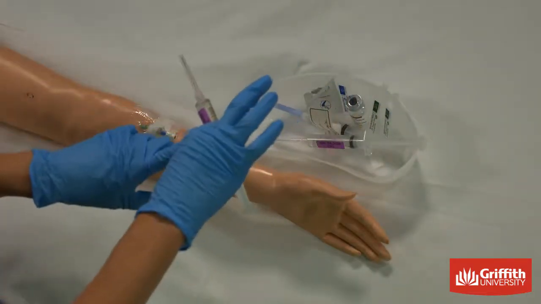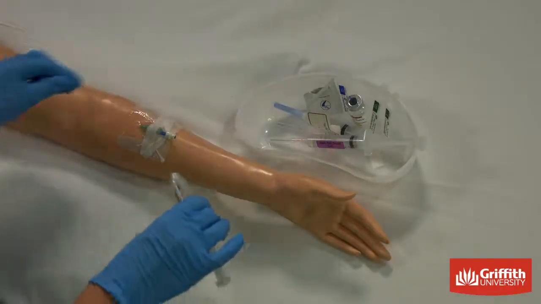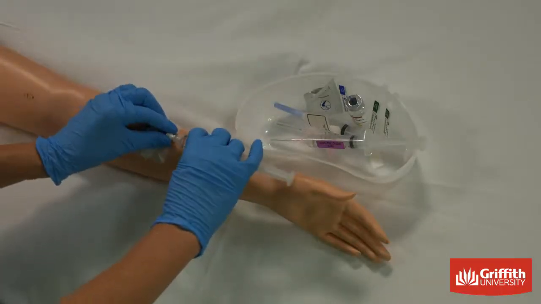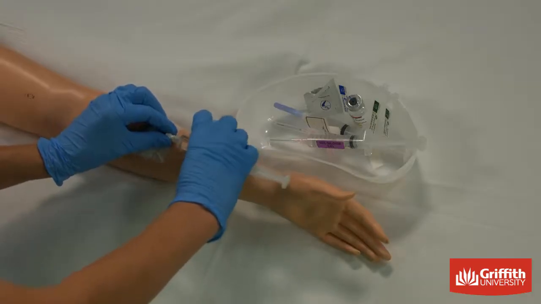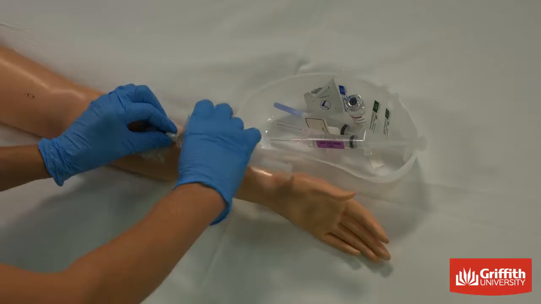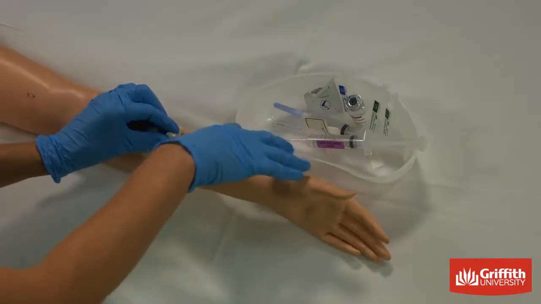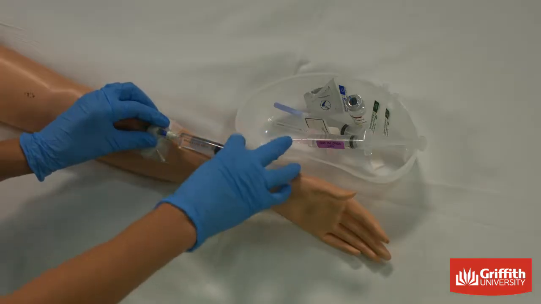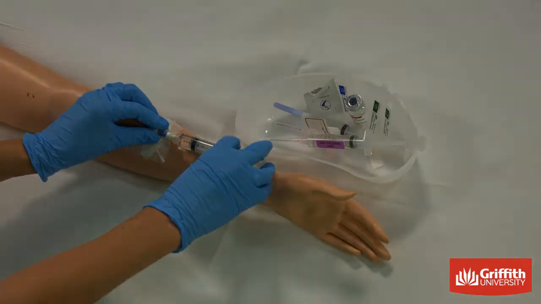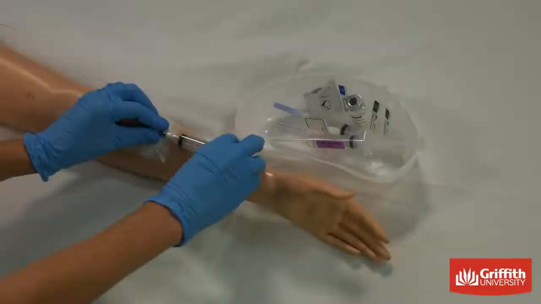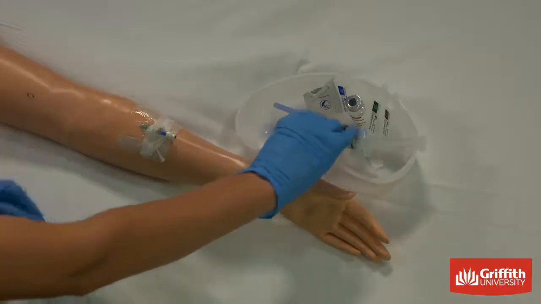It's then time to administer the normal saline flush, removing the cap, and this can be delivered over a 3 to 5 minute slow push. Again, technique as per local policy. Always ensure that the patient is comfortable at all times.